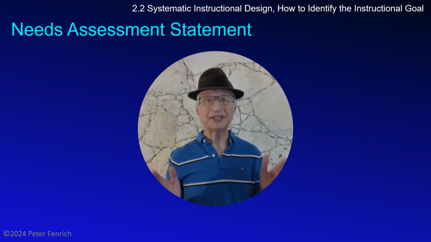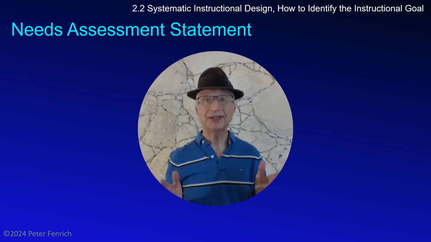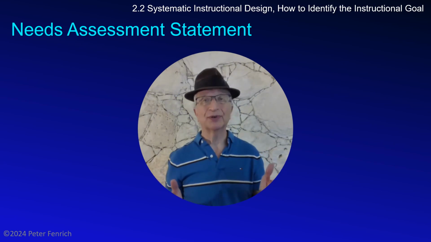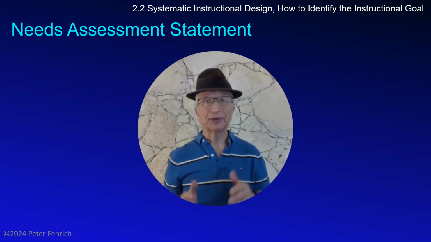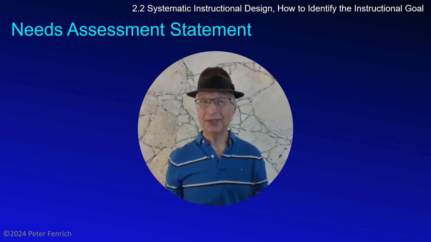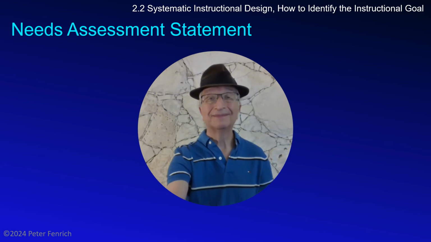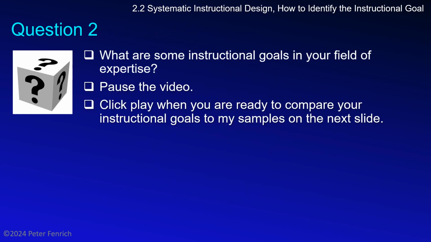The needs assessment statement should be written as a clear, concise instructional goal. Instructional goals can be written as a couple of words or be a full sentence. What are some instructional goals in your field of expertise? Pause the video. Click play when you're ready to compare your instructional goals to my samples on the next slide.